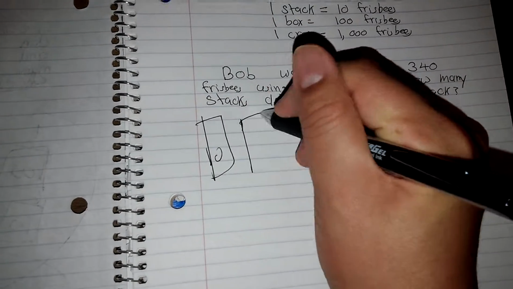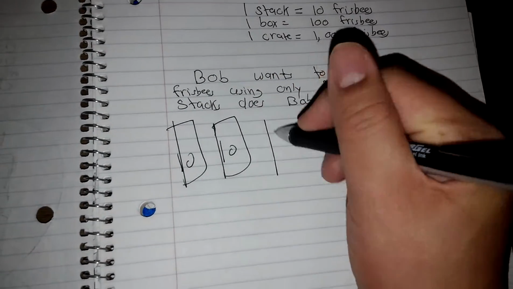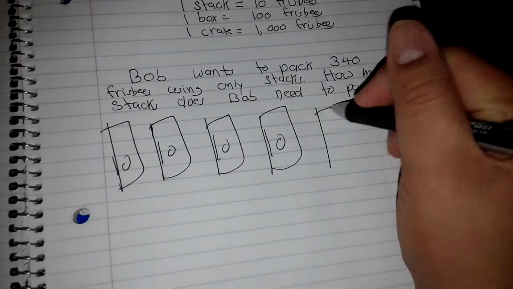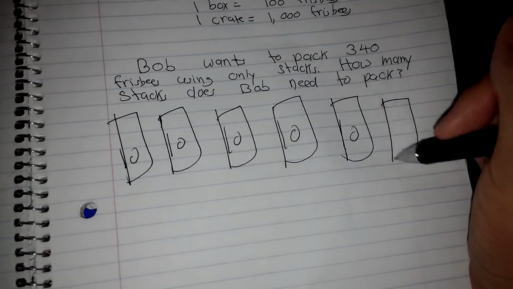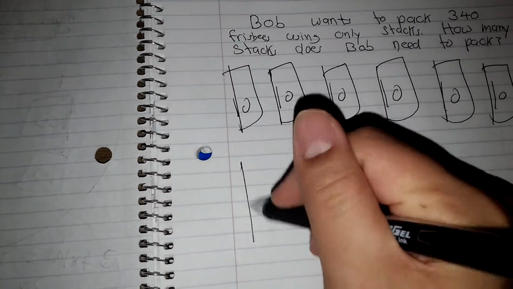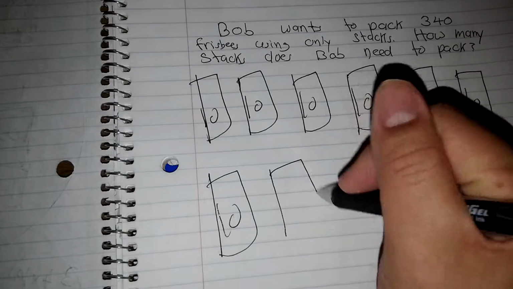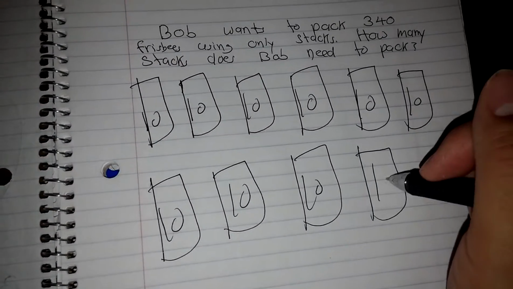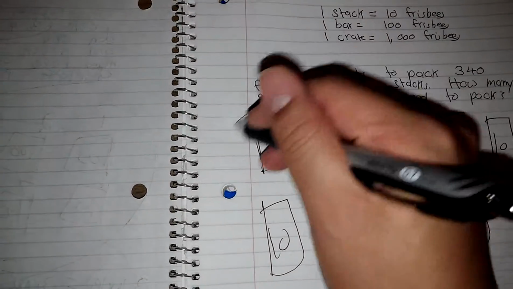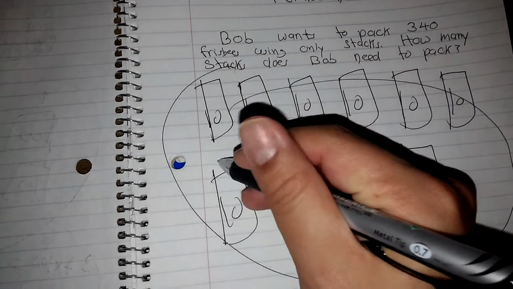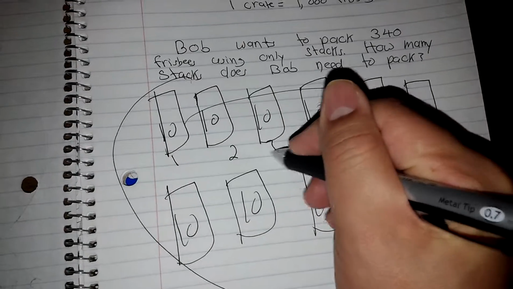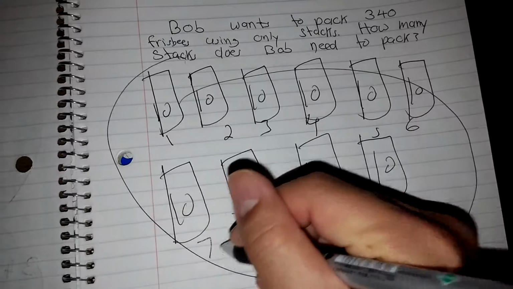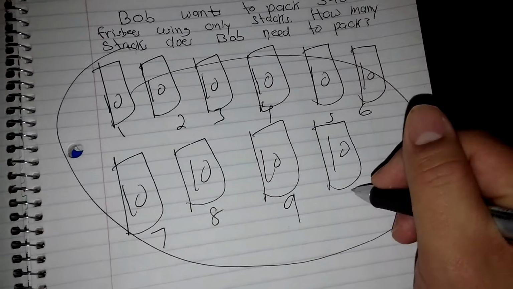10, 20, 30, 40, 50, 60, 70, 80, 90, 100. How many stacks do I have here? 1, 2, 3, 4, 5, 6, 7, 8, 9, 10.